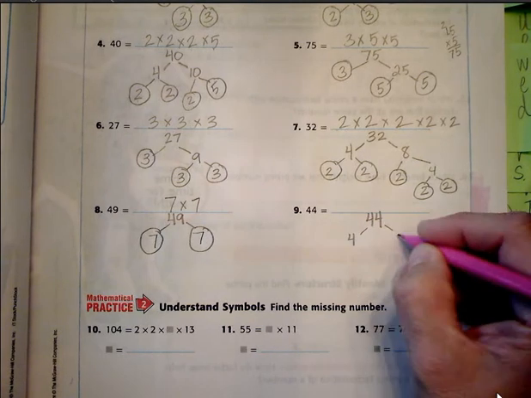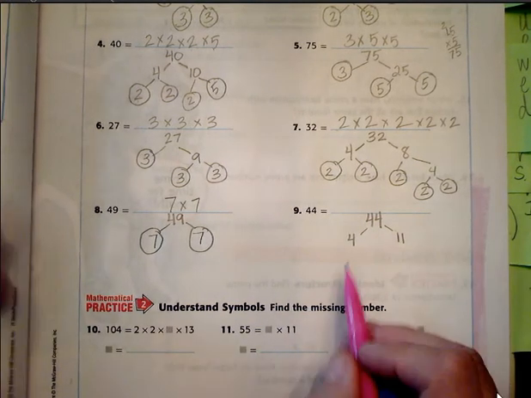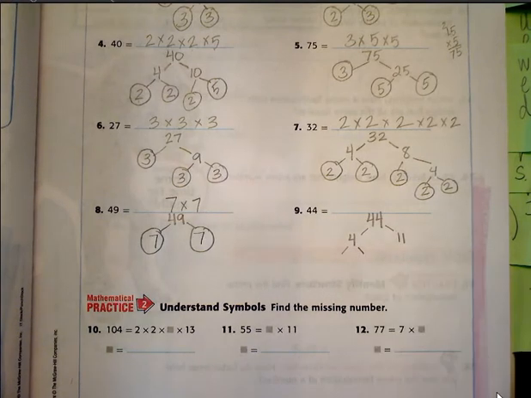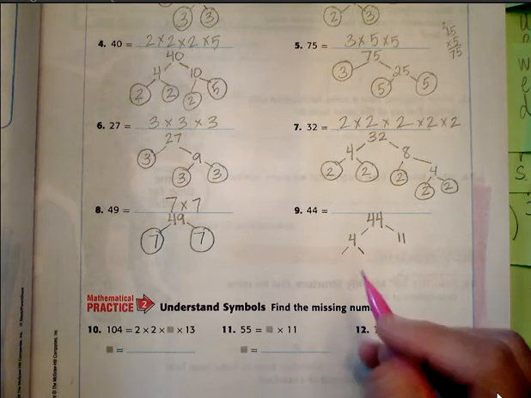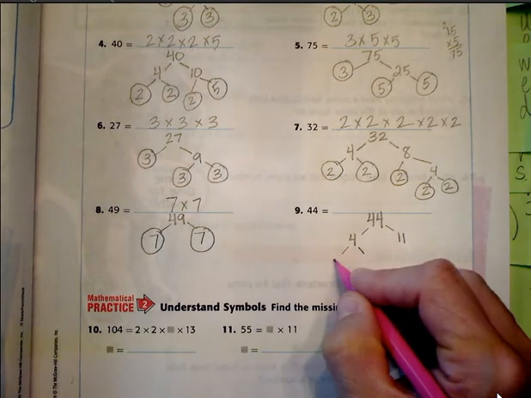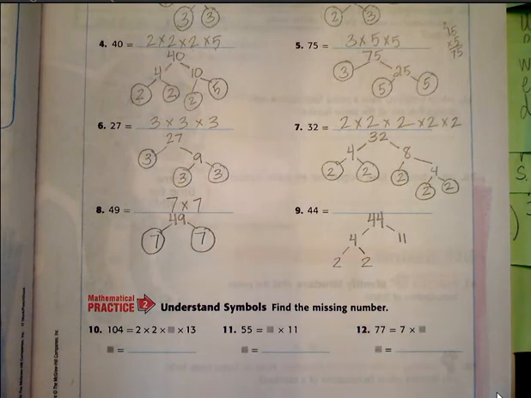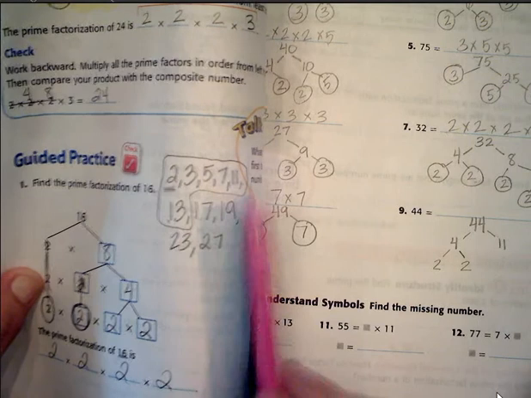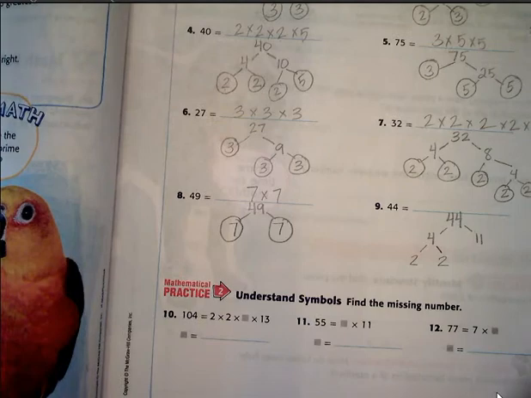4 times 11. Now we're going to build the branches for this 4. We know 4 is a composite number because it's divisible by more than 1 and itself. It's also divisible by 2. 2 times 2 is 4. We go back to our handy list of prime numbers that we memorized. 2, 3, 5, 7, 11, 13. Repeat that after me. 2, 3, 5, 7, 11, 13.